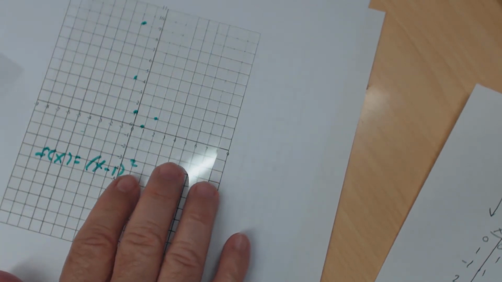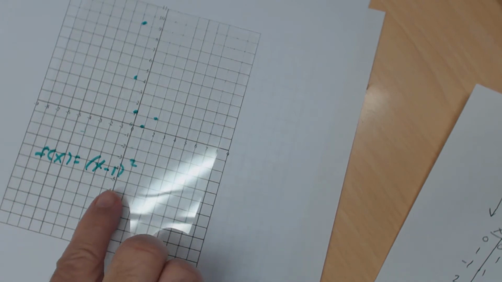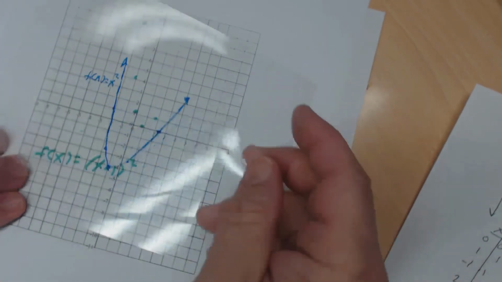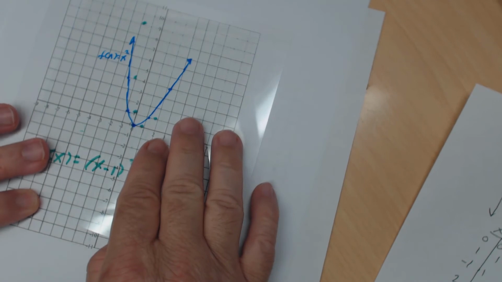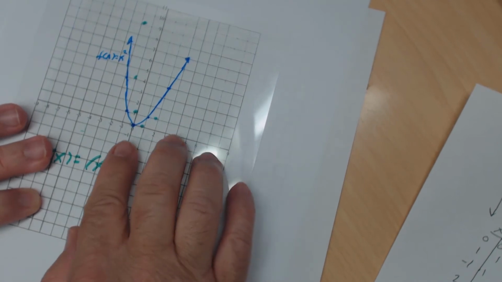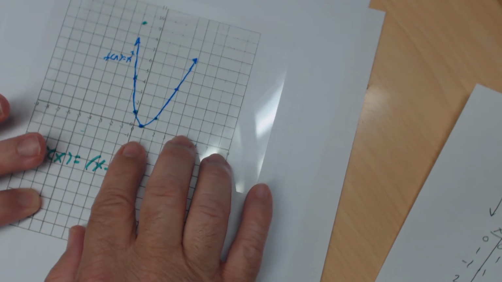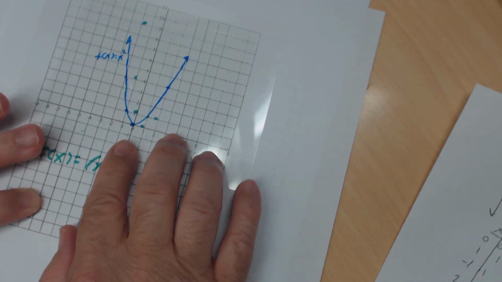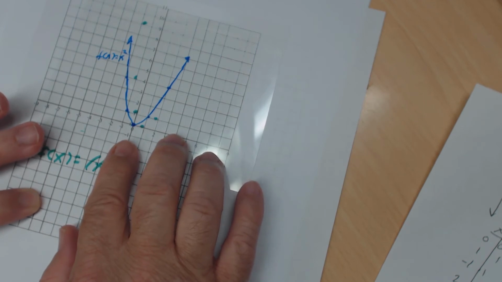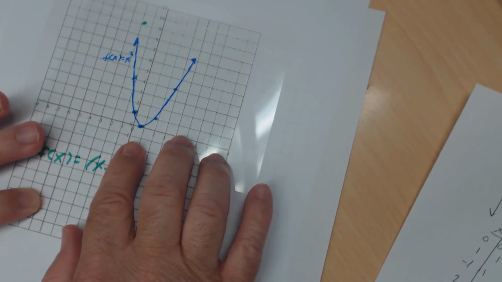So here was the points for this. Remember that? Okay, that was this. All right. Now here was my parent function. So watch what happens when I move it over. Look, I'm moving it to the right, right? So notice when I moved it to the right, see it was here. When I moved it to the right, you see the blue graph overlaps those points now?